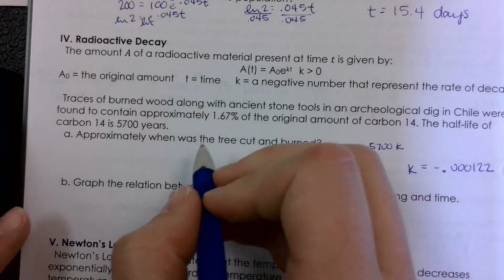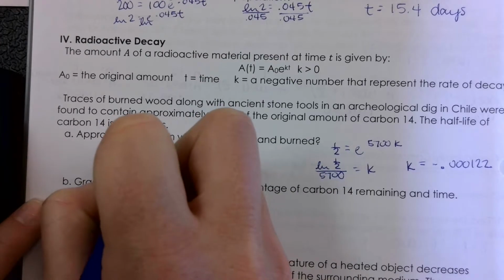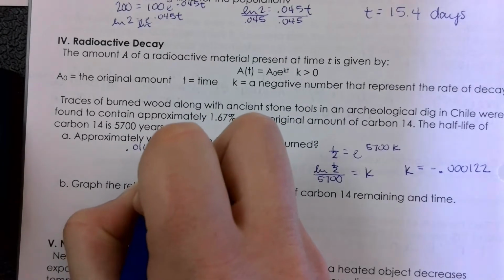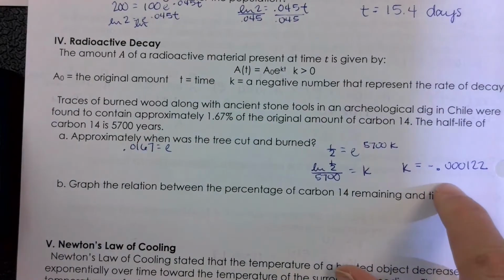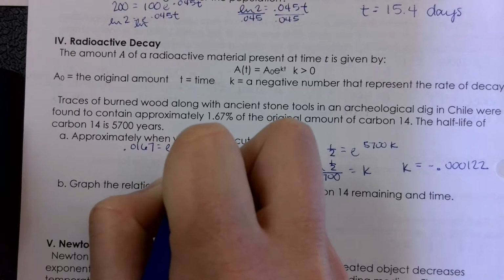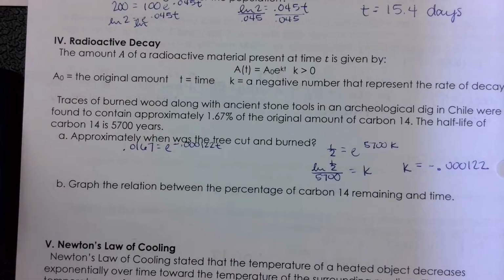So that will go over there. So we'll change that to 0.0167 equals e to the kt. So we're going to use our K value from over here. And we don't know what T is because we're trying to figure out how long it took to decay to that amount.